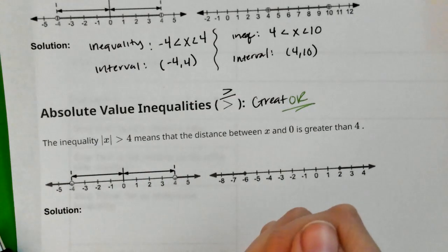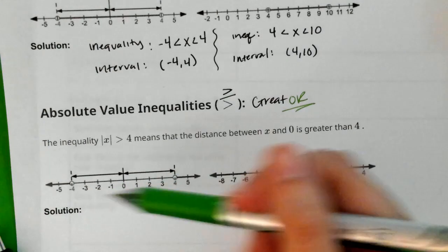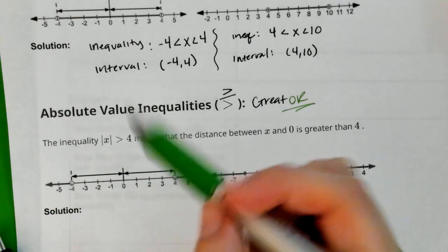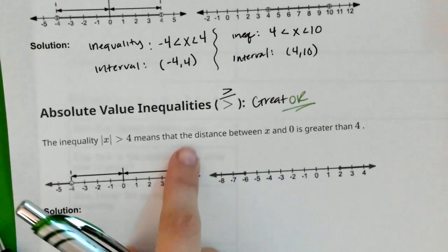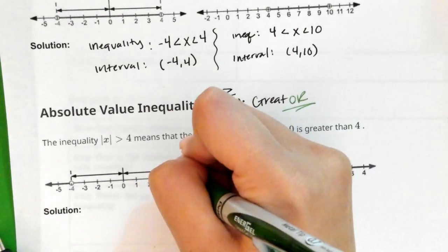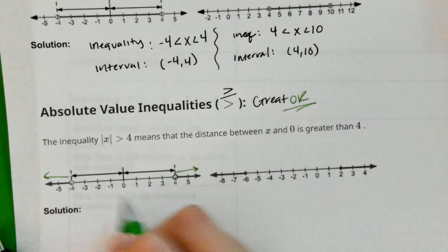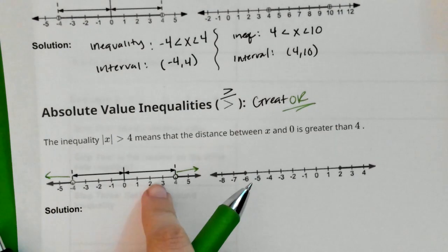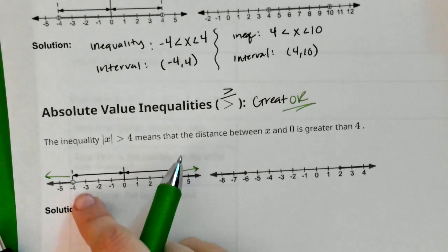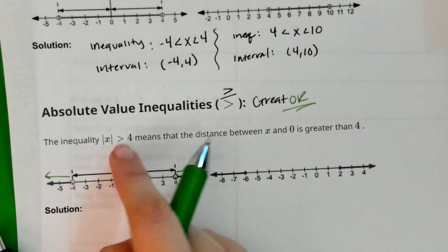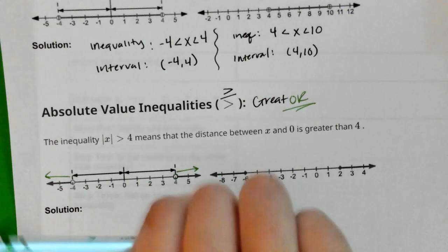So what this is saying is, hey, I can be greater than 4 or less than 4. So for example, if I choose the values that are in between, and I know this looks a little bit confusing, what it's really saying is that we want to be going in these directions. If I choose any of these values, for example, the absolute value of 2 is 2. 2 is not greater than 4. If I choose negative 3, well, the absolute value of negative 3 is 3. 3 is not greater than 4. I have to choose values that are outside, going in opposite directions.